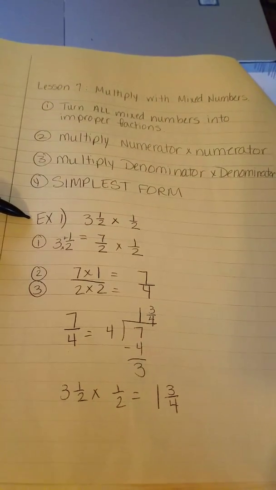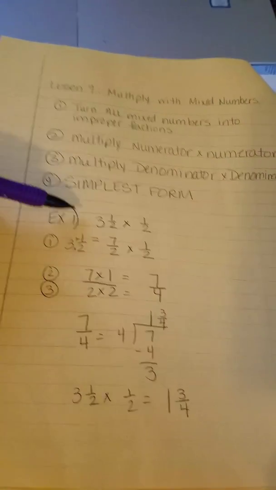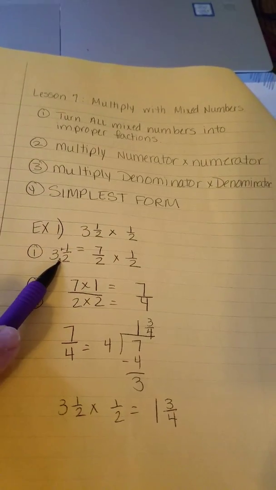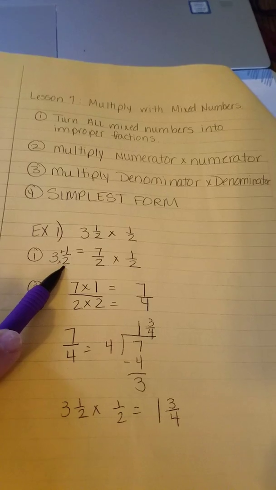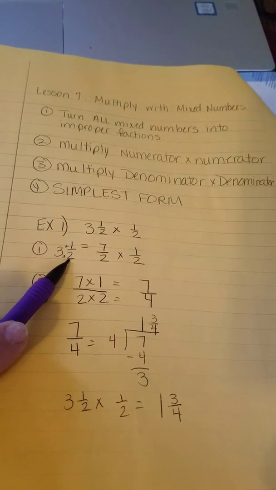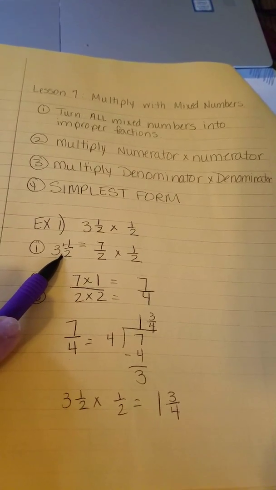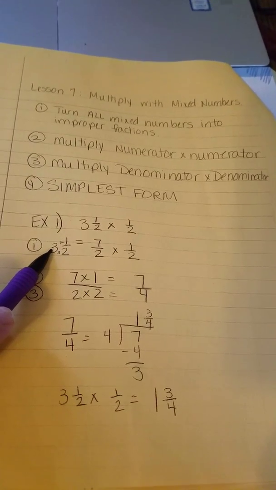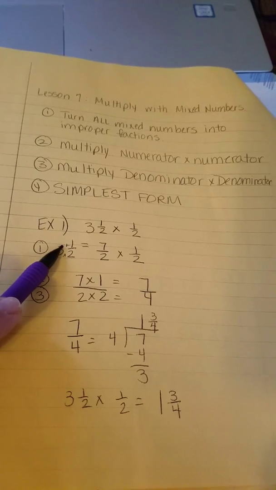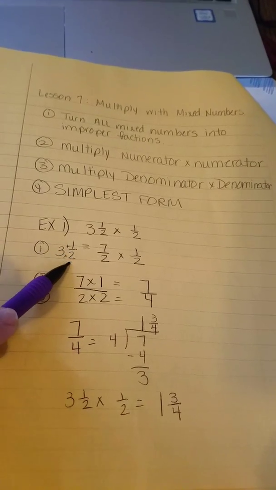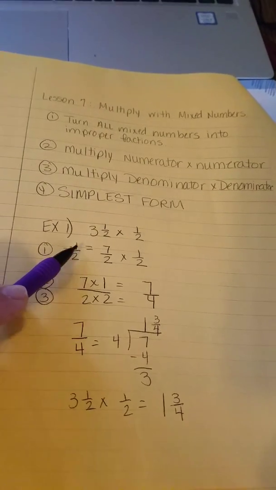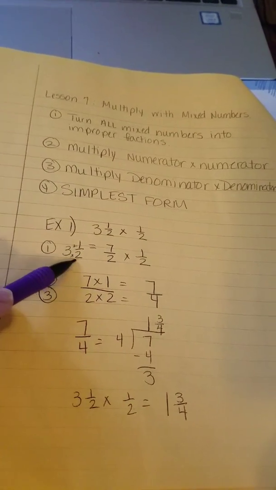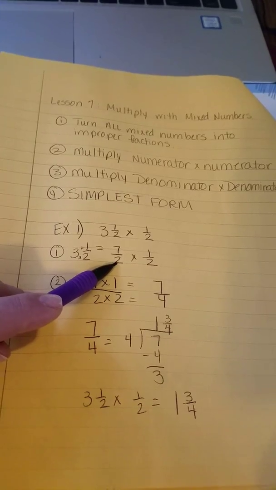Take a look at this first example that I provided here. This is our mixed number. If you remember, to change that mixed number to an improper fraction, we're going to do the 2 on the bottom times the 3, which is the whole number. So 2 times 3 is 6. We're going to add on our numerator. So 2 times 3 is 6 plus 1 is 7. That becomes our numerator. And the 2 stays our denominator.